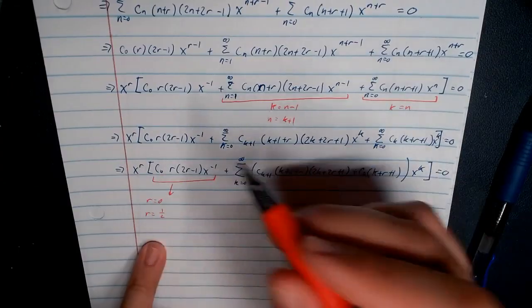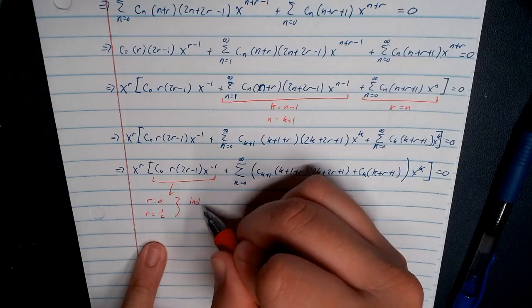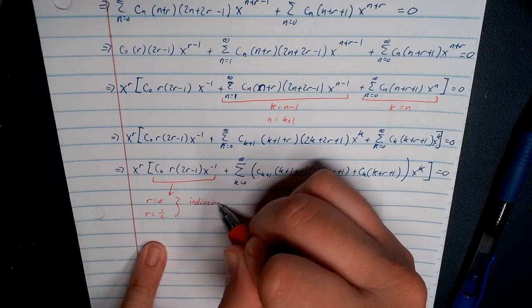These things right here, there's a few notes to be made on these. First of all, a little vocabulary. These are called the indicial roots.